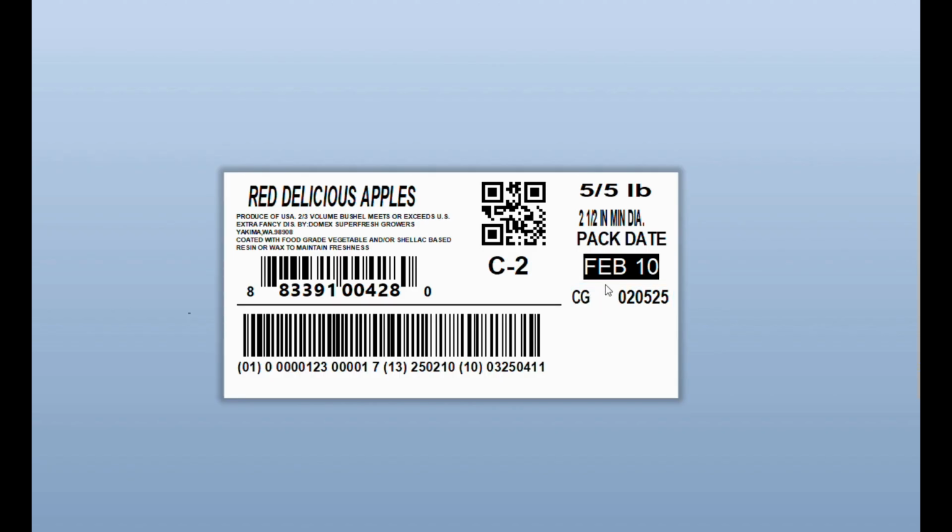And then in this space, there's going to be something called the lot number, which represents a farmer's lot, the specific place where those apples were grown in the orchard. And here is the date that the apples were packed. There's also a date here. You'll see 25/02/10. That means 2025, February 10th.